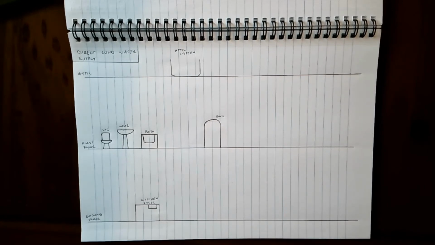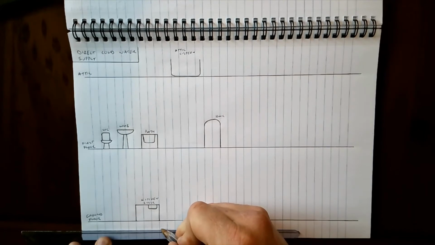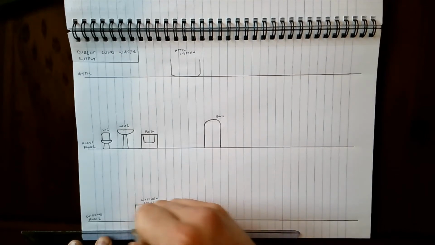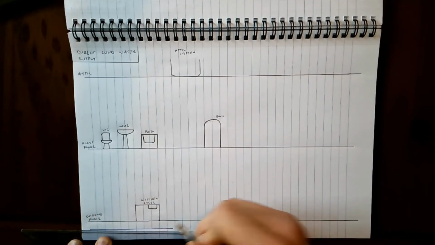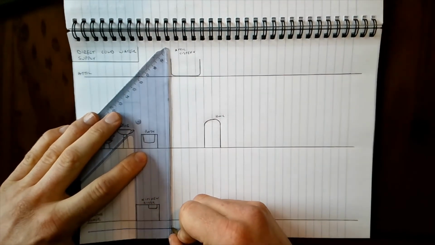Now the direct cold water supply, so we're going to bring in a mains line underneath, blue pen to represent our cold water. Nice and tidy. I'm going to bring that up. So it's the direct system.